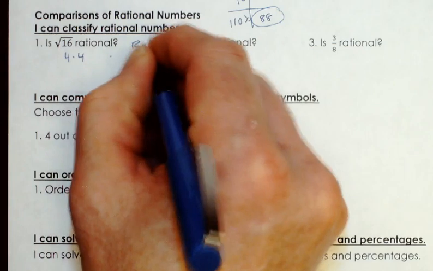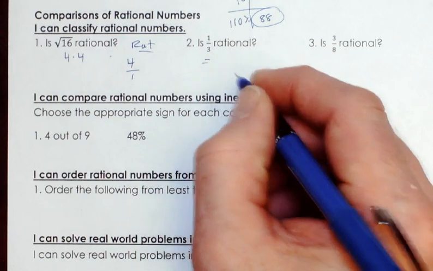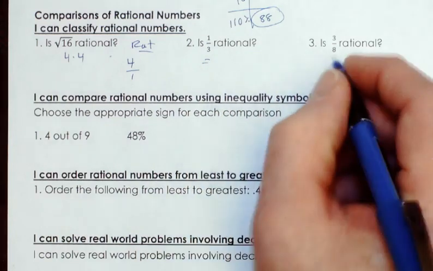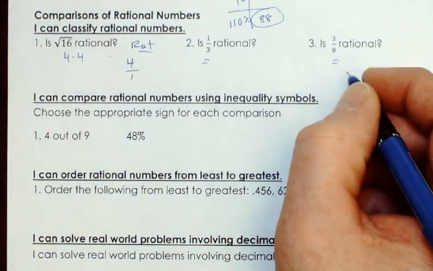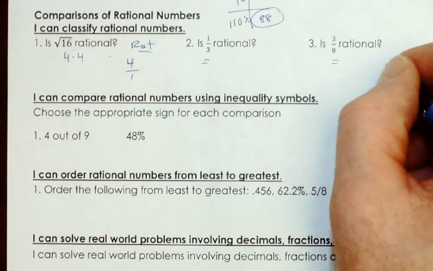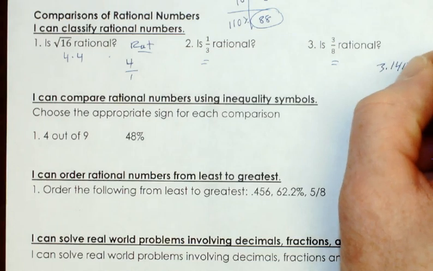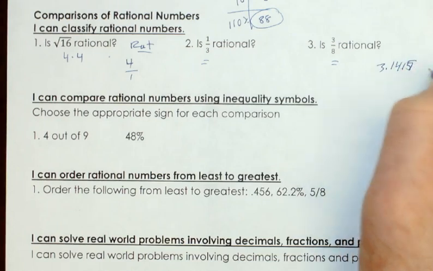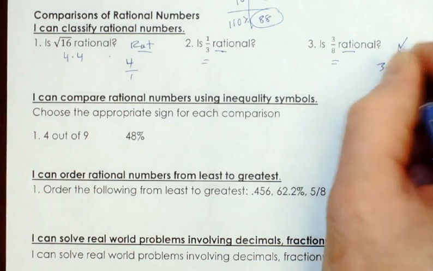So this is rational. Is 1/3 rational? Well, it's written as a fraction, so yes, it is a rational number. 3/8, is it rational? It's written as a fraction. Yes, it is rational. Is pi a rational number? No, because it can't be written as a fraction. We abbreviate it sometimes as 22/7, but pi is 3.1415, sorry, and on and on and on. You know it better than I do. So these would be rational, rational, irrational.